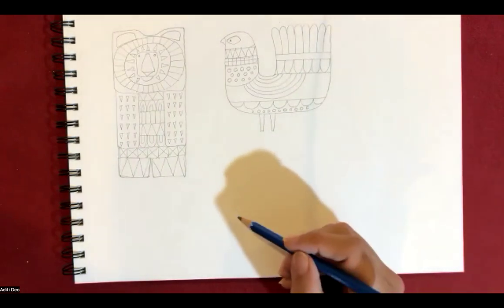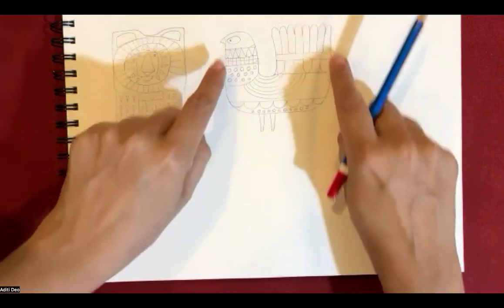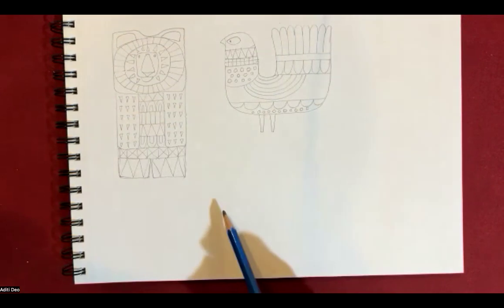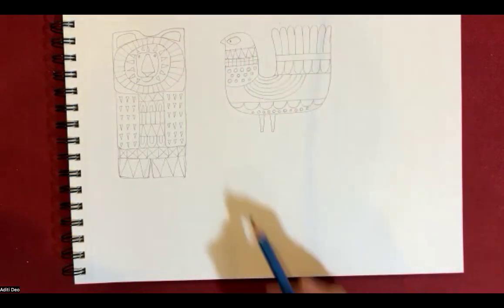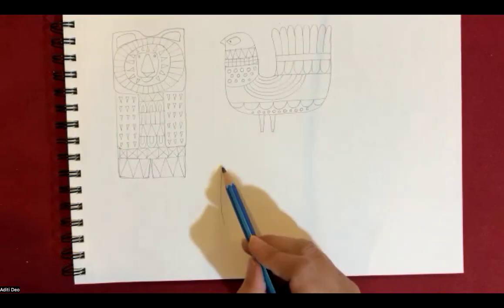Okay, let's see what happens. Here we made a shape that is upside down U. What if we make, oh, sorry, this is a right side up U. What if we make a shape that is an upside down U?